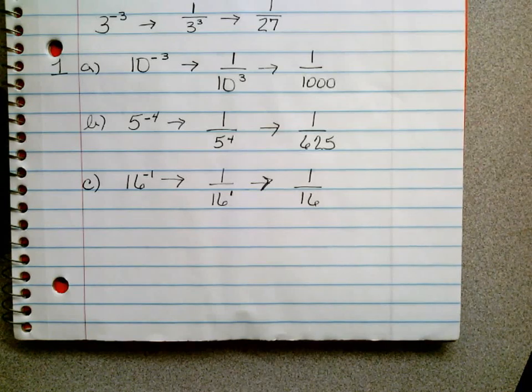Dividing, you still use the same rules that you've used all along. Dividing with the same base, you subtract exponents. The result of 6 cubed divided by 6 to the 7th is whatever the result of the exponents being subtracted. 6 to the negative 4th, you have your answer.